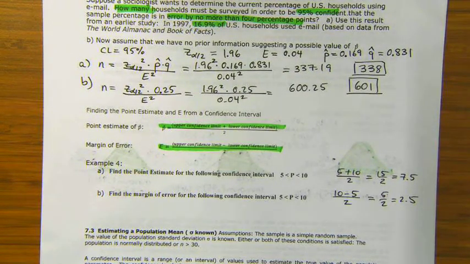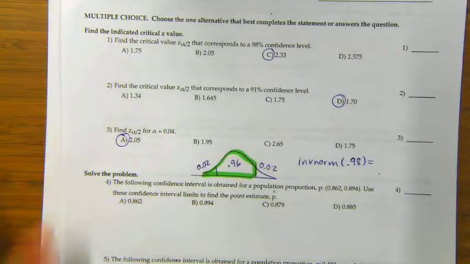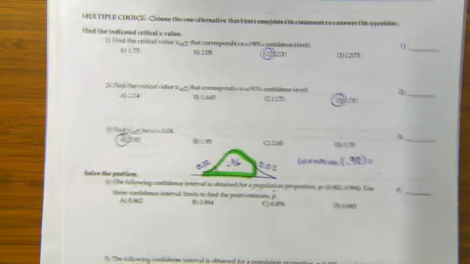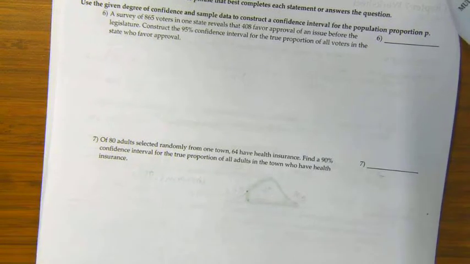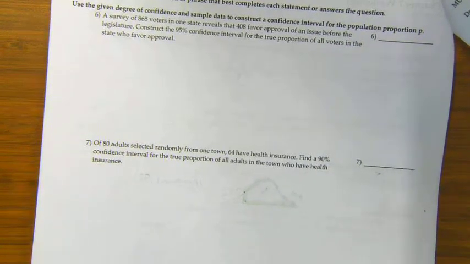So we're going to go back to our other worksheet. And I'd like you to answer questions 4 and 5. And then also a couple for the sample size, which is question 8 and 9.